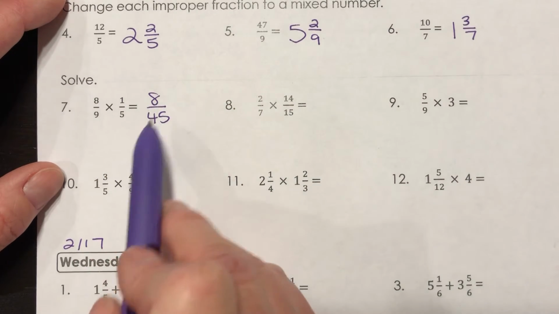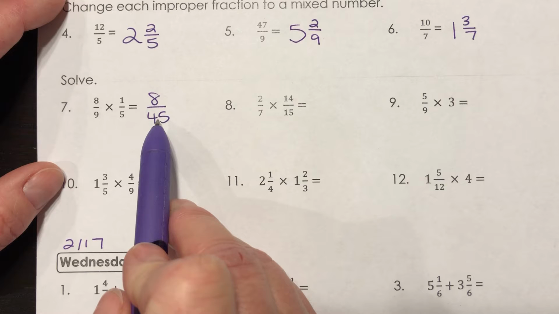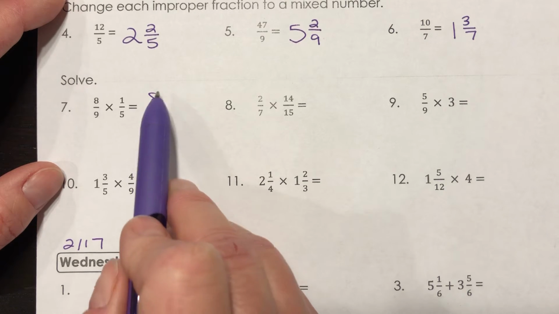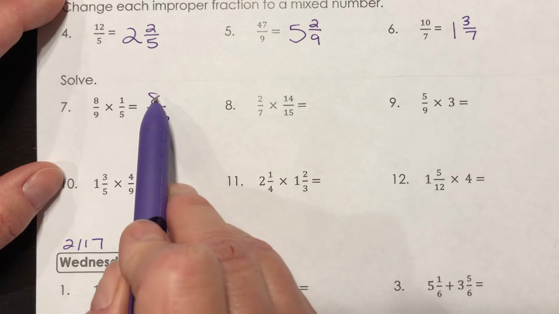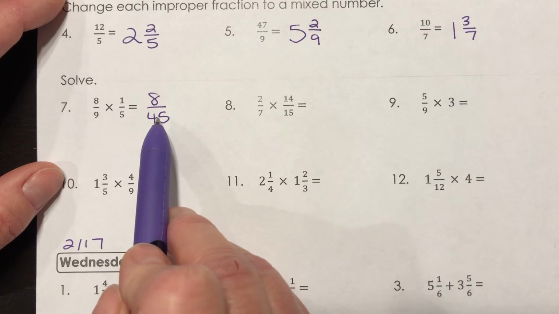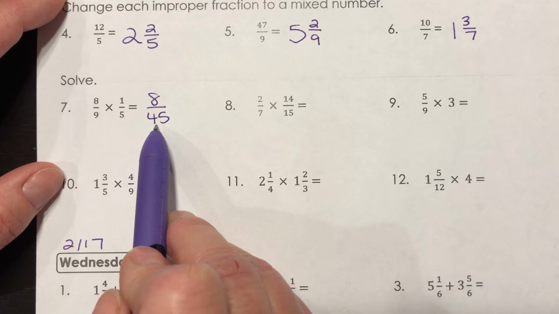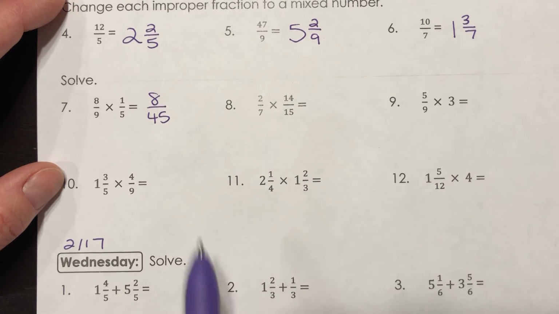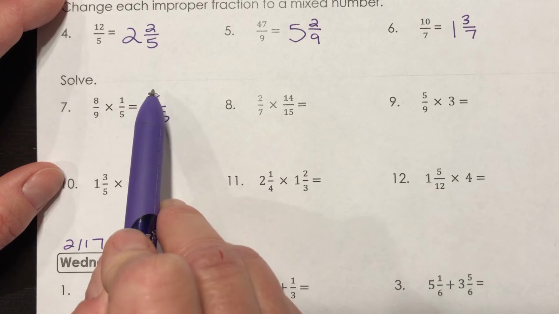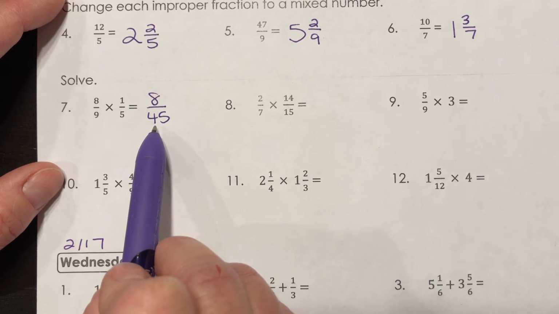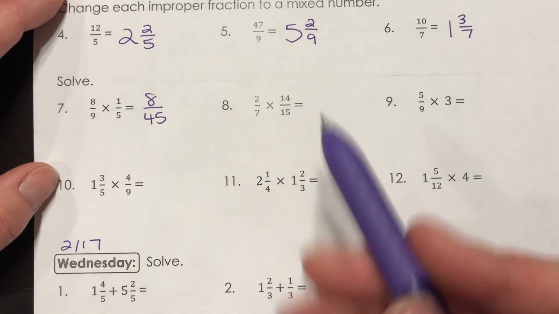Now I did notice some people trying to change fractions like this into mixed numbers. Mixed numbers means you have more than 1. So if this were going to be a mixed number, that means my numerator would have to be 45 or more. I only have 8 out of 45. That's less than 1 whole. You can't change that to a mixed number. You can only change it to a mixed number if your numerator is greater than the denominator. Or if it's equivalent, then it just means it is 1.